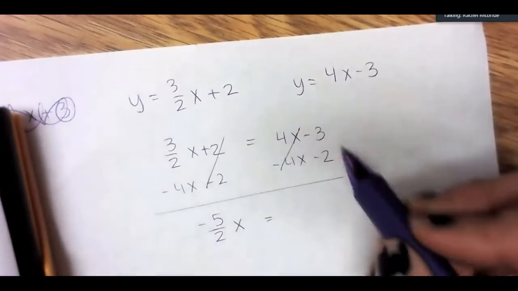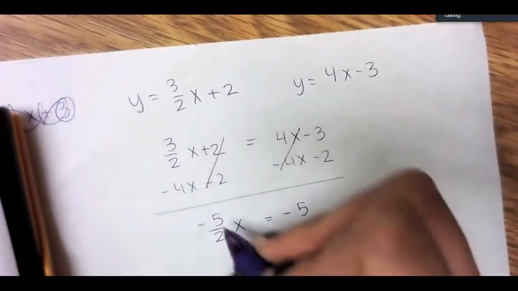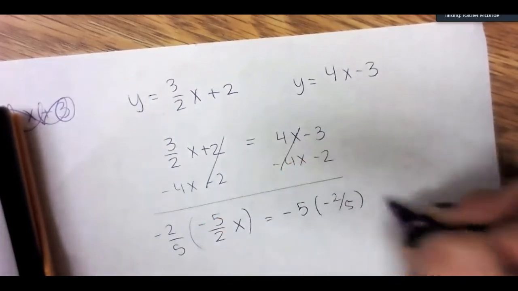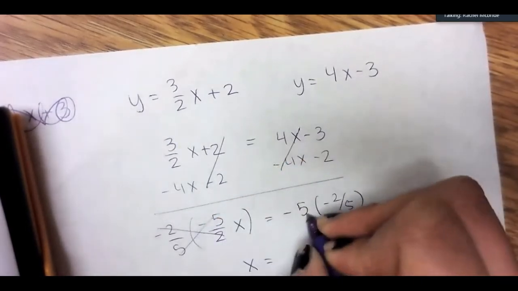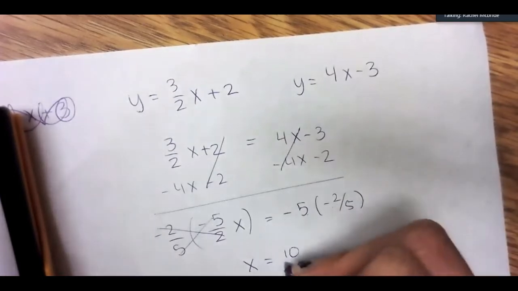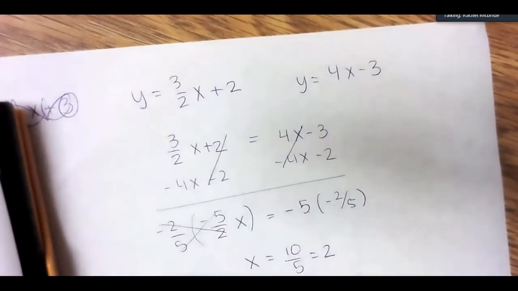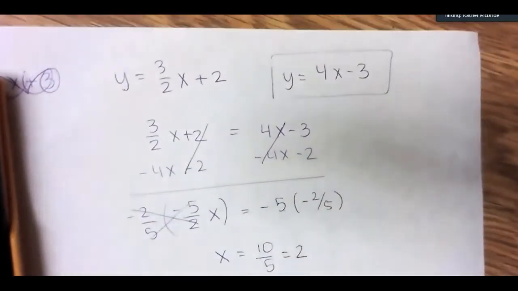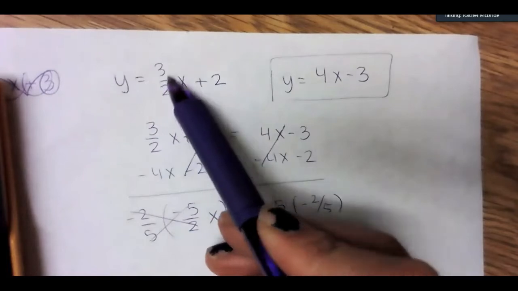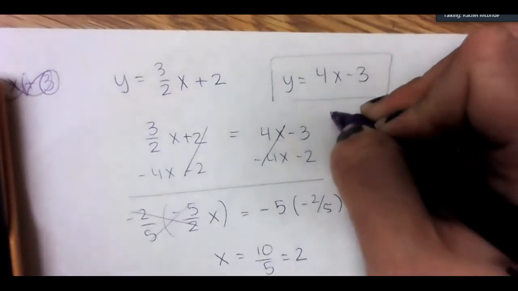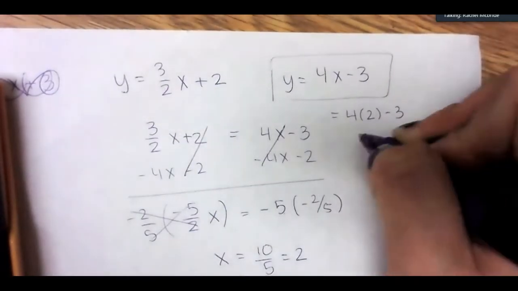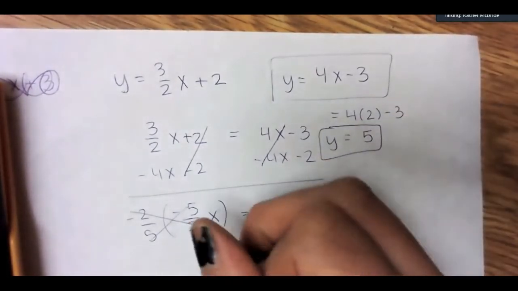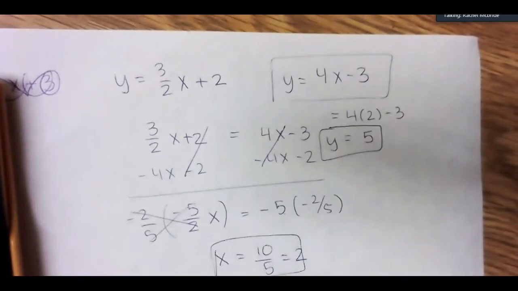These canceled, that canceled, you get negative 5. You're going to multiply by its reciprocal to get x alone. So you get x equals a negative times a negative, which is a positive, and we get x equals 2. To find y, I would surely plug back into the one without the fraction. However, if you plugged into the one with the fraction, they'd cancel. But you get 4 times 2 minus 3, which is 8 minus 3, which is 5. So we have x equals 2 and y equals 5.